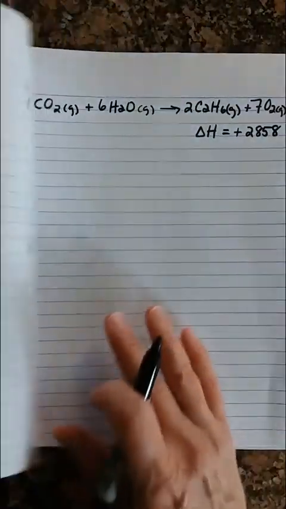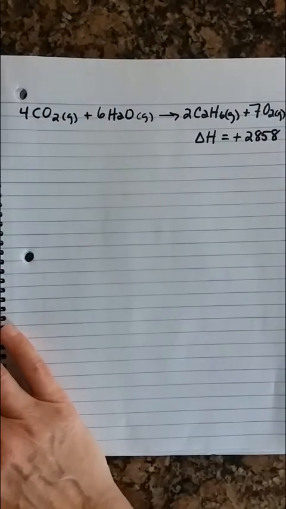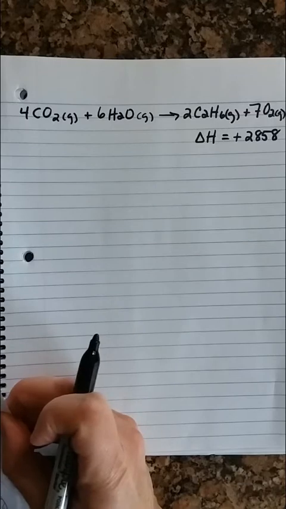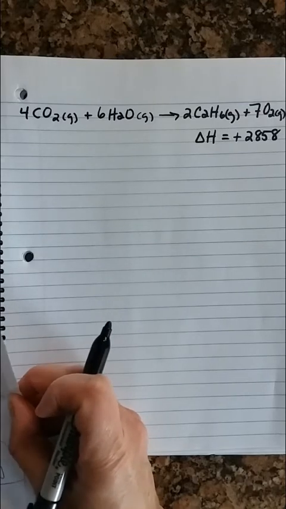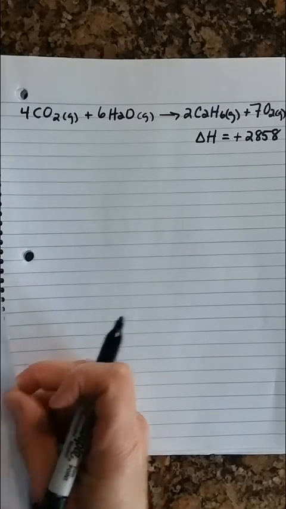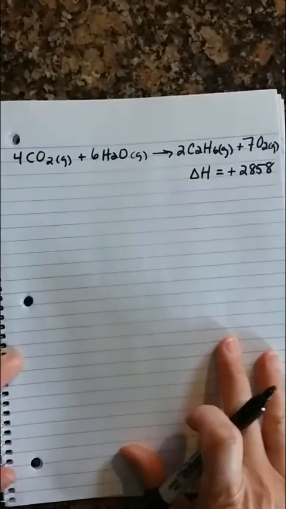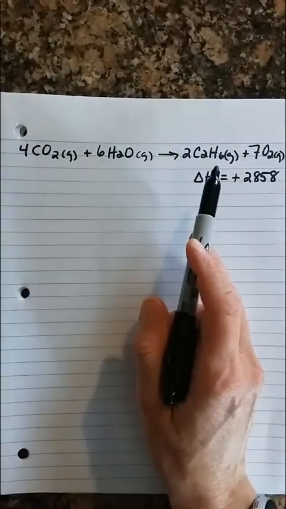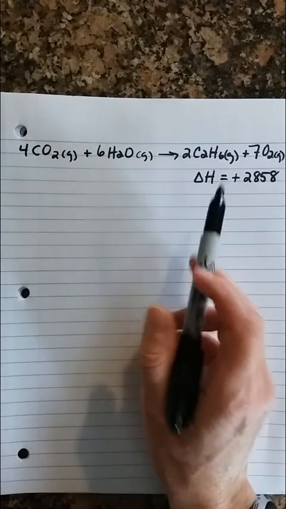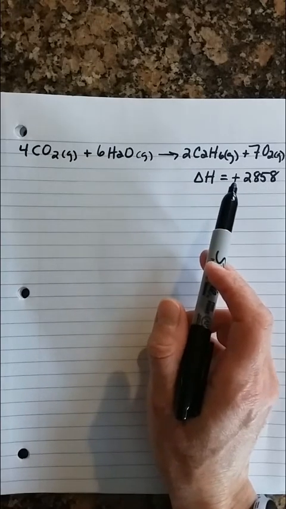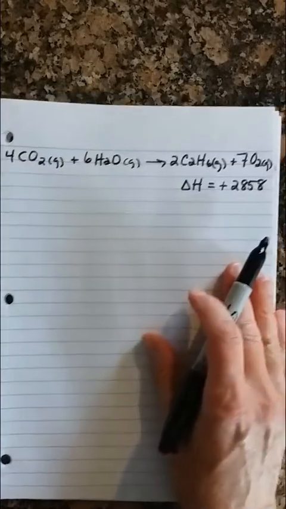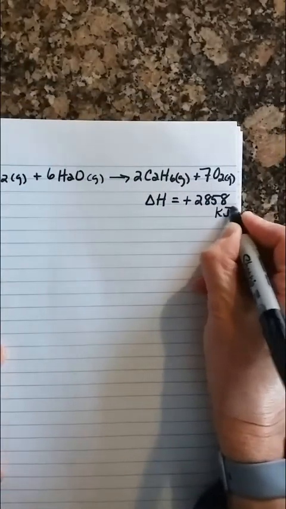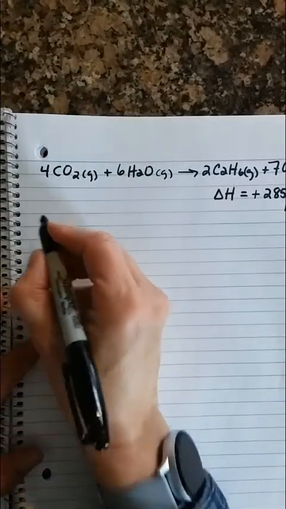Okay, so let's look at this first example. This was example number 2 in the number 7 problems. So we have 4CO2, 6H2O, 2C2H6, and 7O2, and delta H was equal to a positive 2858, and the unit here is kilojoule. I forgot to write that in. That's a kilojoule.